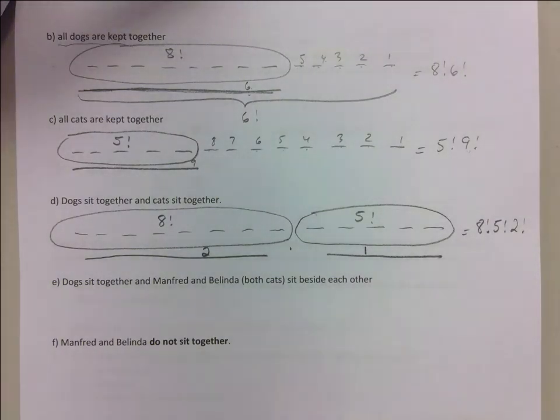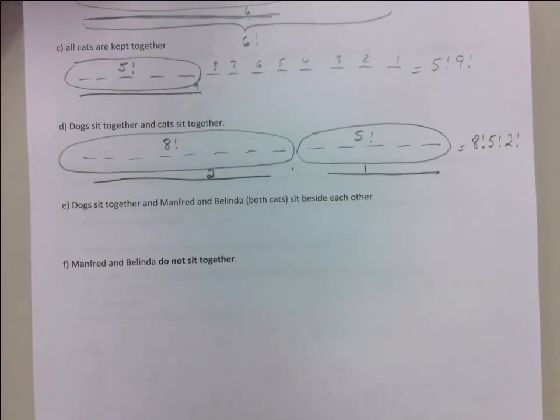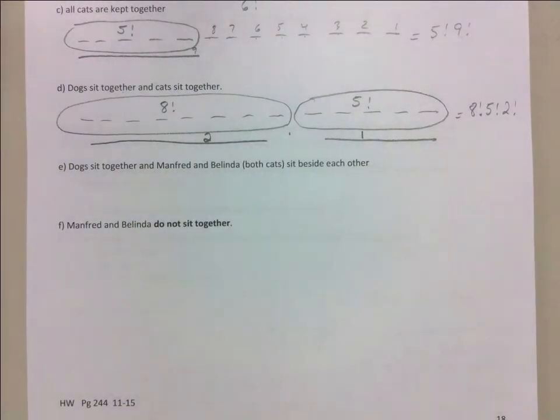Okay, dogs sit together, and Manfred and Belinda, both cats, sit beside each other. So you have to make sure that you understand that the question will hint towards them being together in different ways. It won't always say be together. They'll be beside each other, right?